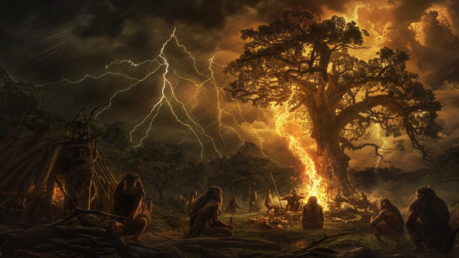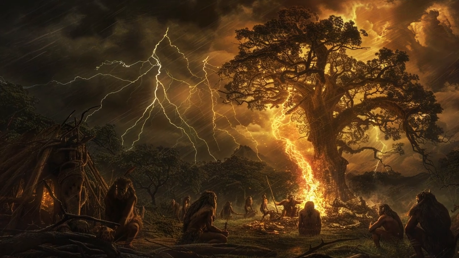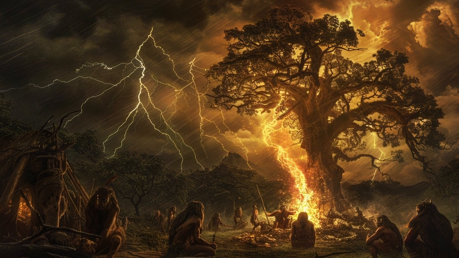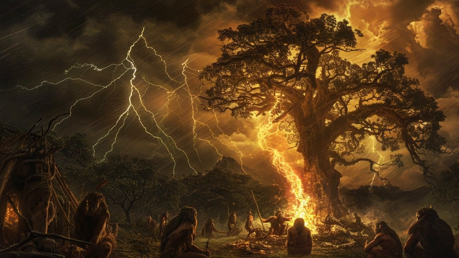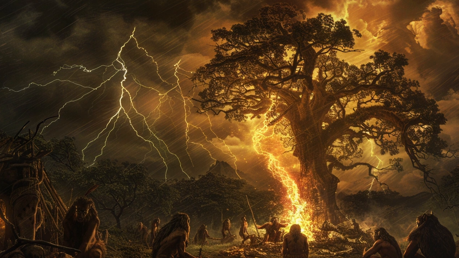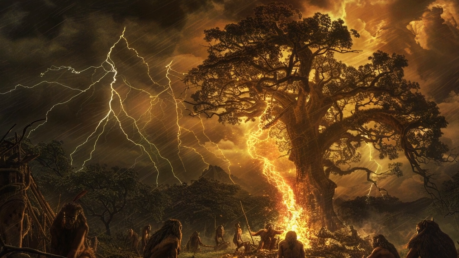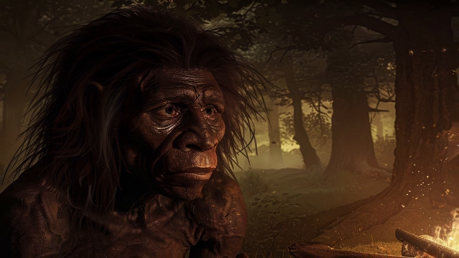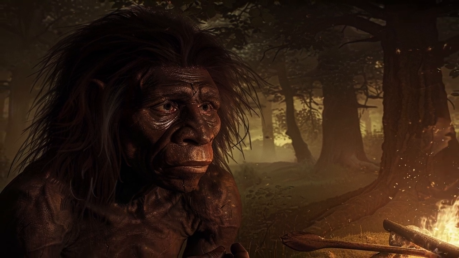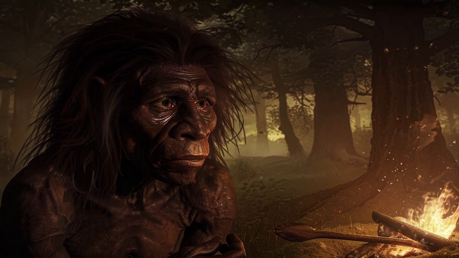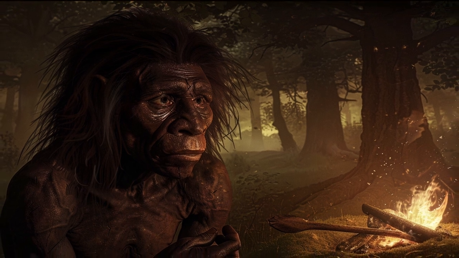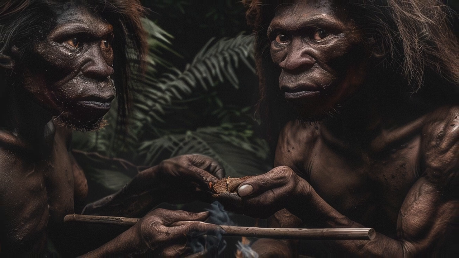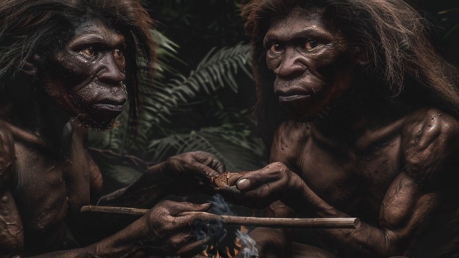Let's picture a scene. A small group of Homo erectus huddled together as a storm rages on. Lightning strikes a nearby tree, igniting a fire. Initially, they might have been scared, but soon they realized the warmth it provided. Observing animals avoiding the flames, they saw its protective power. Over time, they learned to control it, carrying embers with them and feeding the flames with dry wood. This not only improved their diet, but also their overall survival.